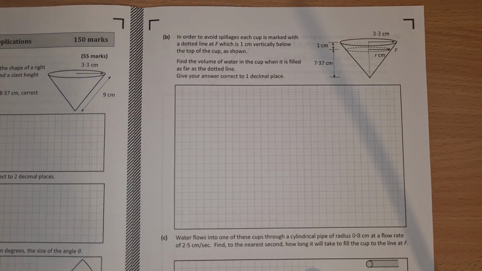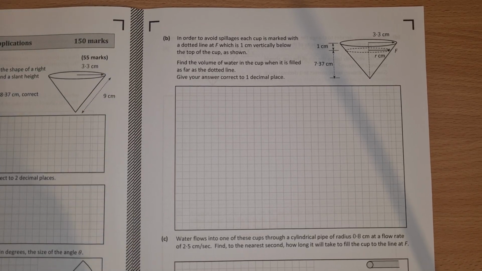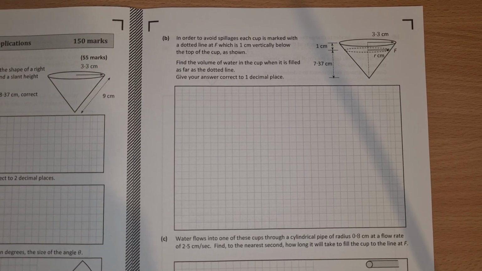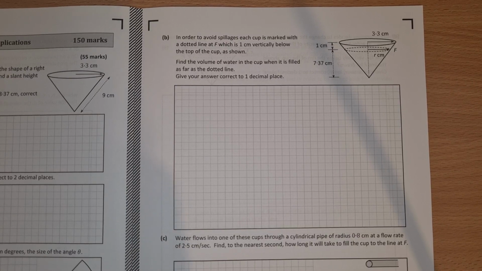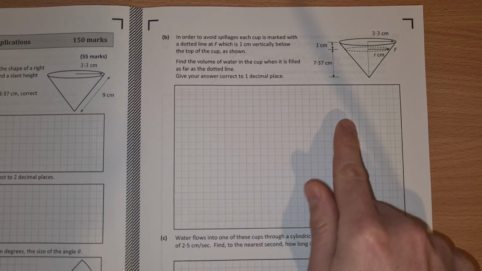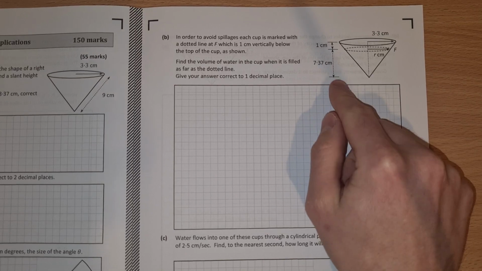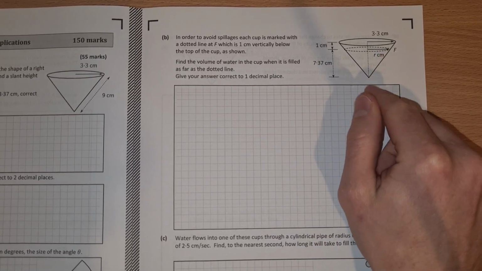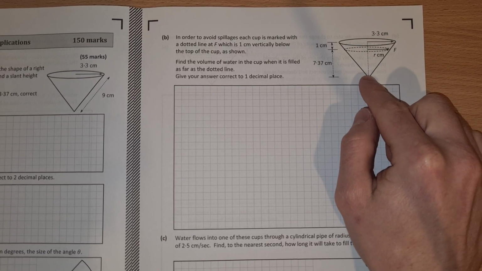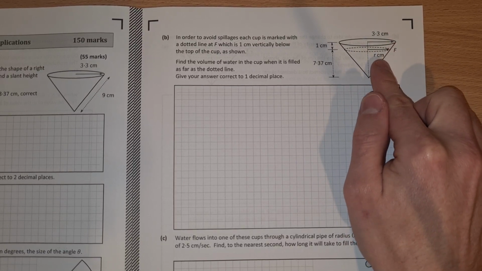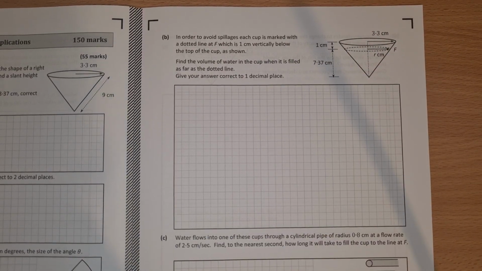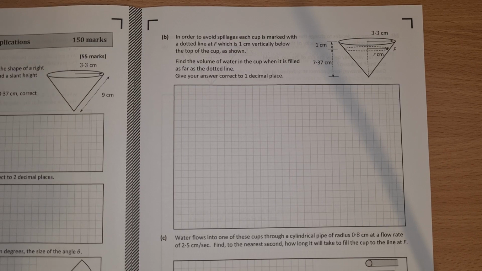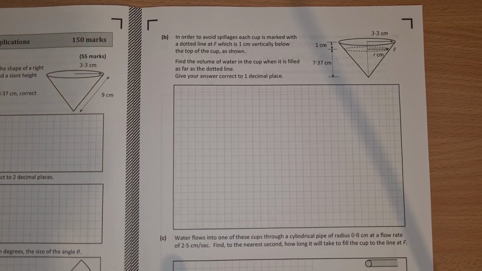Part B. In order to avoid spillages, each cup is marked with a dotted line at F, which is 1 centimeter vertically below the top of the cup as shown. Find the volume of the water in the cup when it is filled as far as the dotted line, and give your answer correct to 1 decimal place. So you have the new height, but you need to find this new radius. So you're going to need to use similar triangles to find this length, and then use your volume formula there to find the volume.